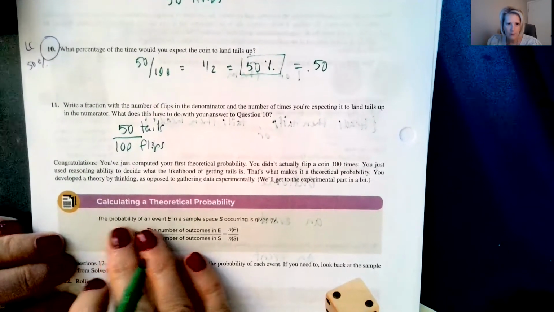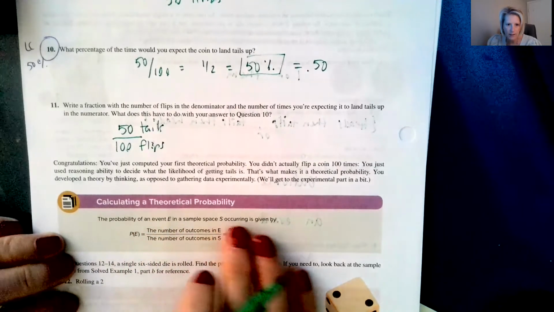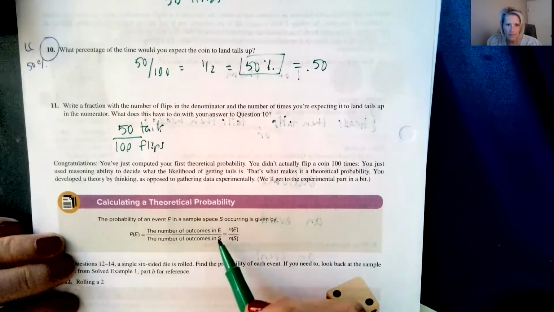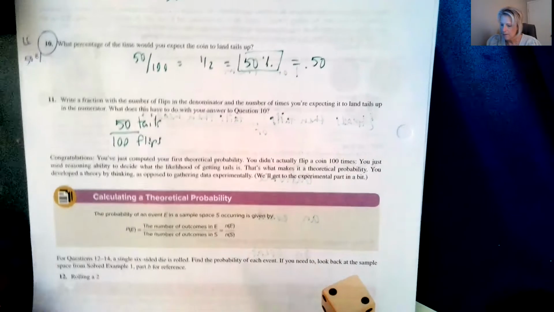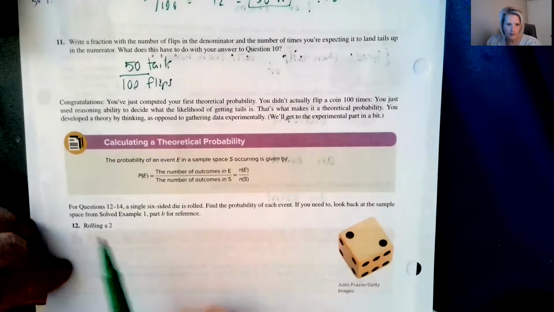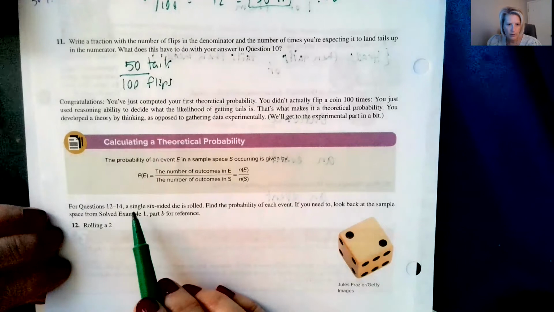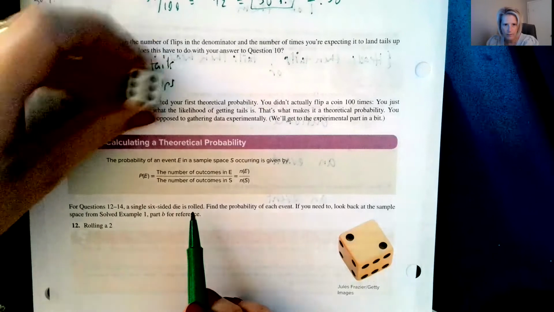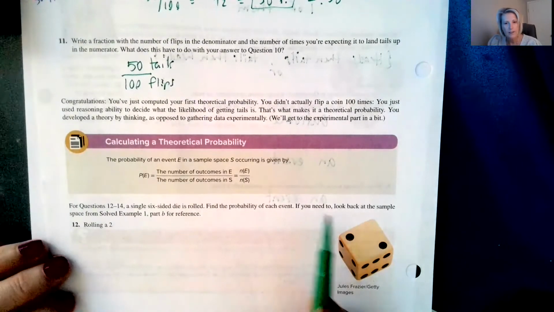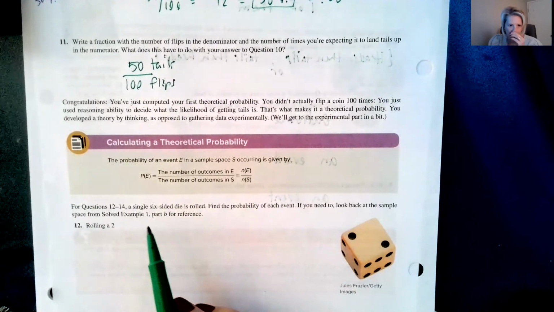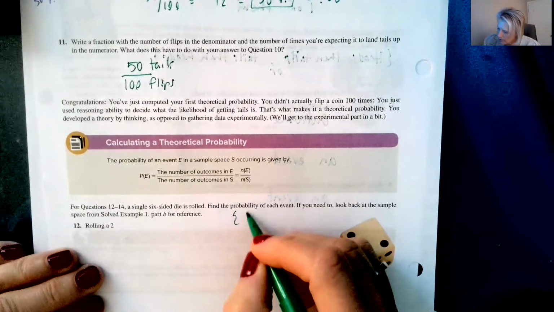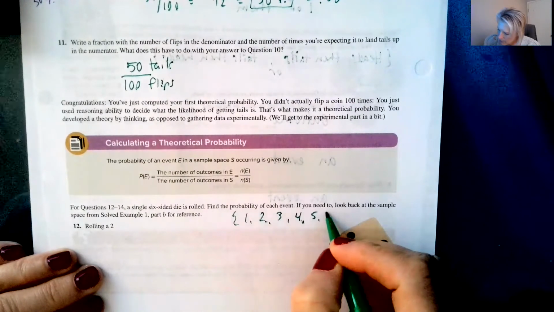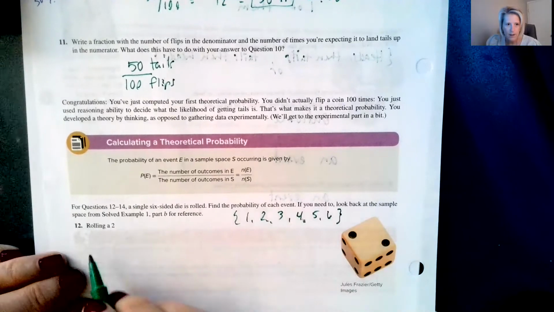And so the probability of an event E in a sample space S occurring is given by the number of outcomes in the event over the number of outcomes in the sample space. So let's think about this. For questions 12 through 14, a six-sided die is rolled. Find the probability of each event. If you need to, look back at the sample space from the self-example 1. And that was where we had the 6 outcomes.